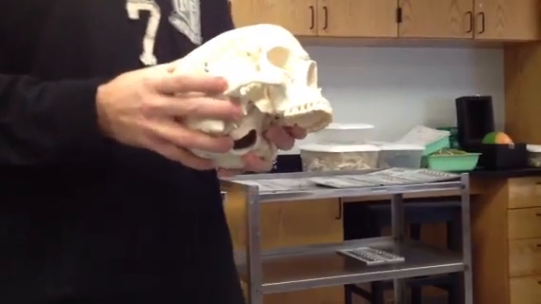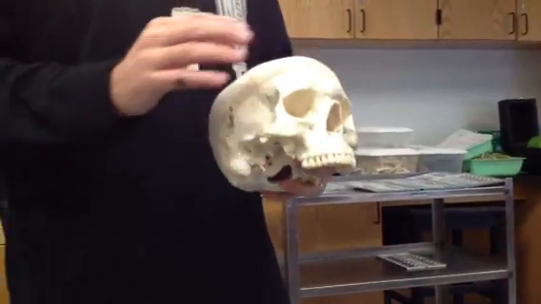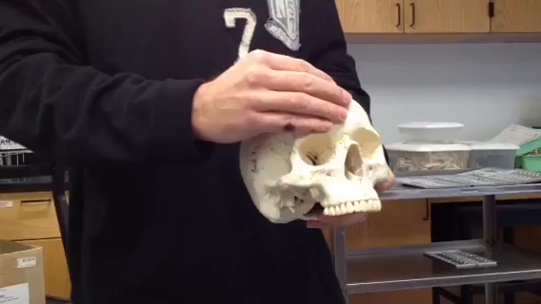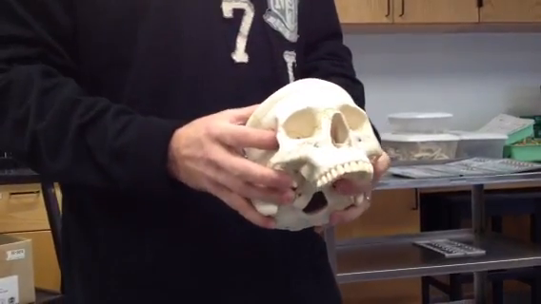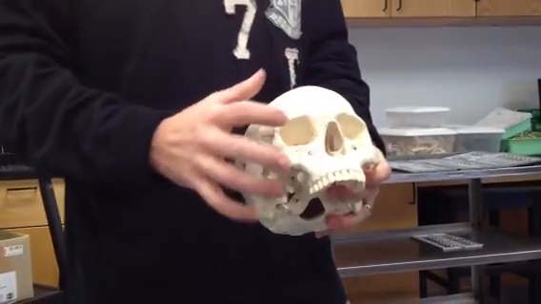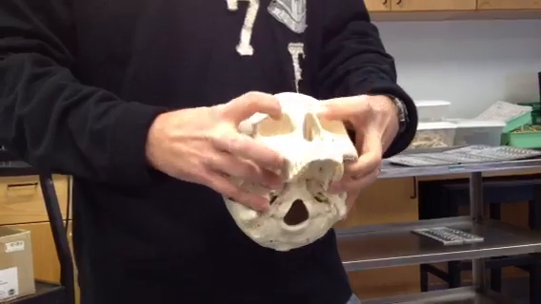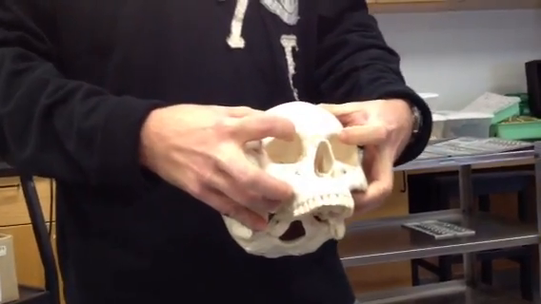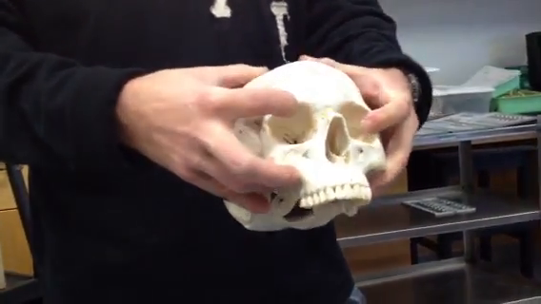Okay, we're going to begin with a review of the skull. We'll first of all have the frontal bone, which is the bone of the forehead. The features of the frontal bone you're responsible for are the glabella, or monobrow, and the supraorbital foramens, or notches, which are the small divots you can see above the orbits.